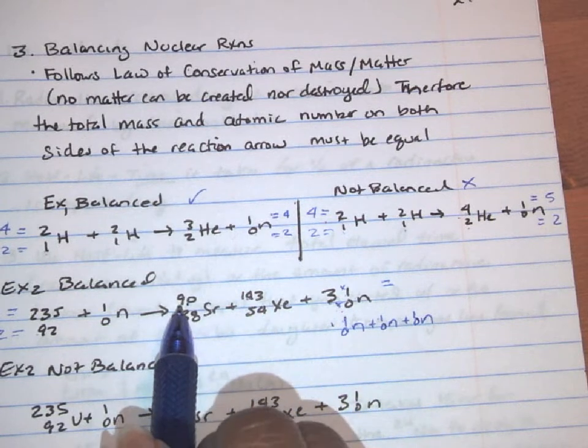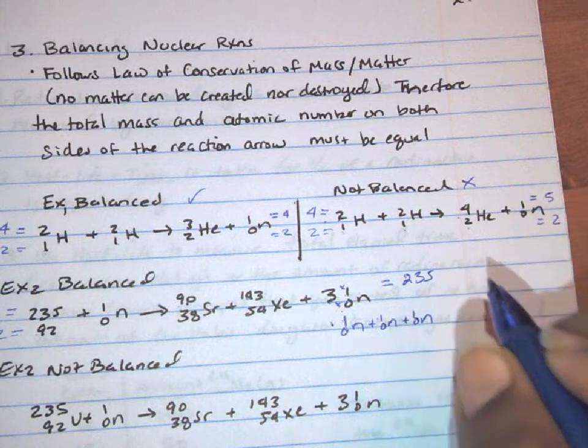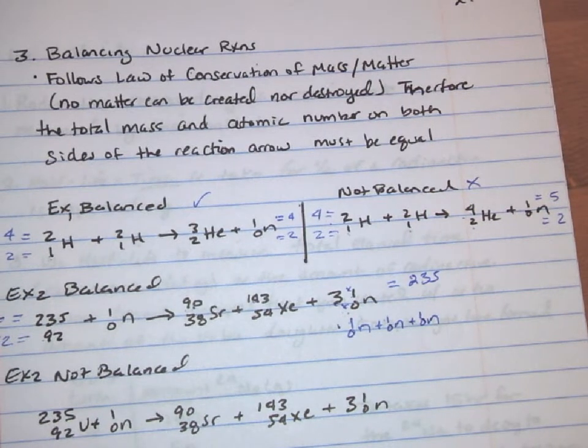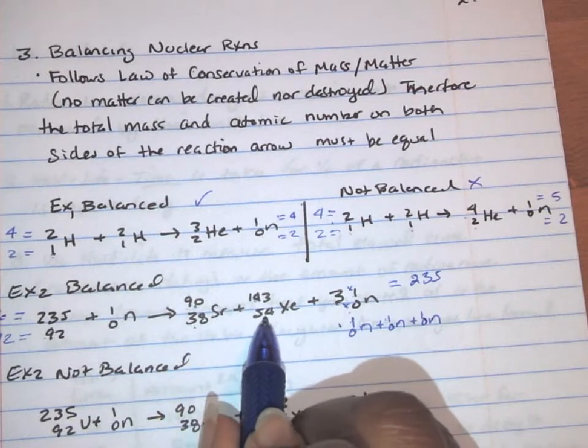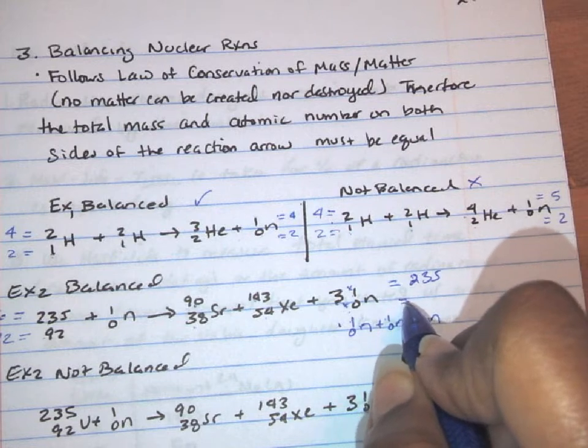Sorry about that. Yep, you get the 235. And then on the bottom, 38 plus 54, you get your 92.